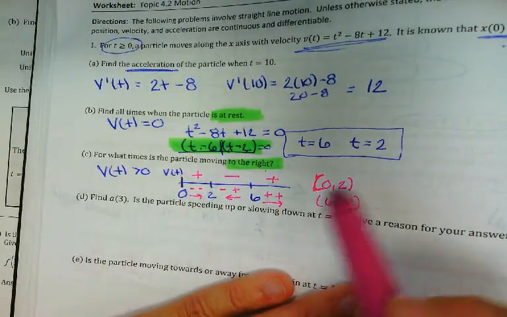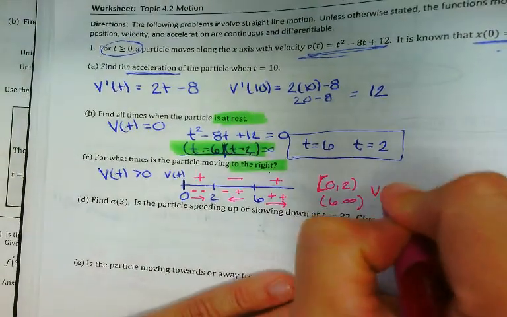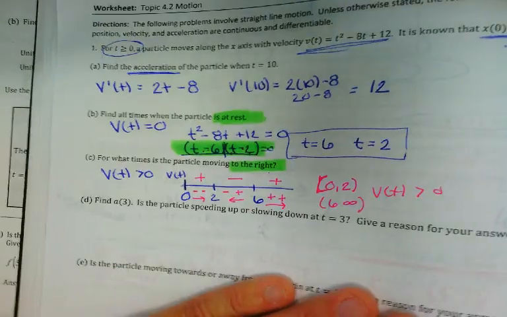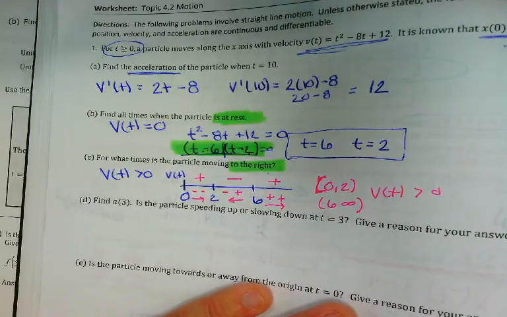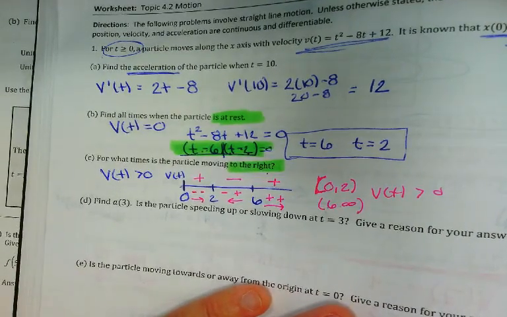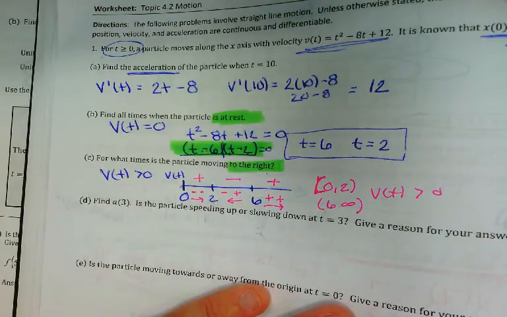And again, my justification, I put over here, but I'm just going to put next to it again. V of t is greater than 0. Okay, you're always going to say why. So we said anything about movement is velocity.